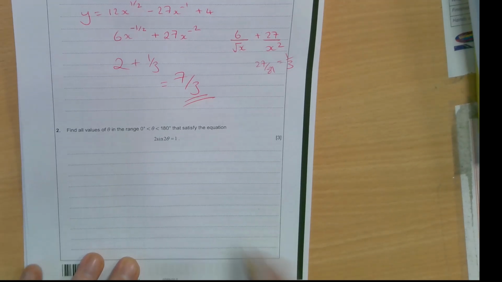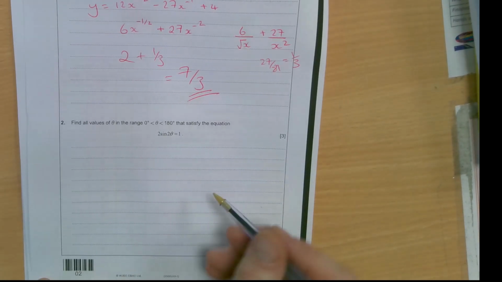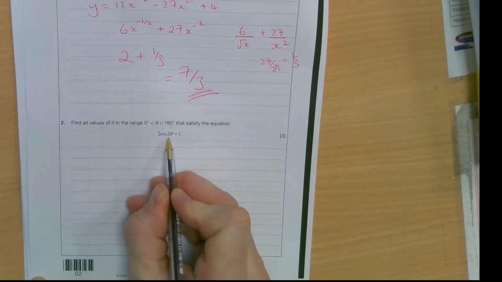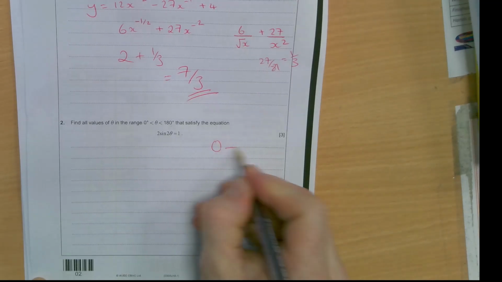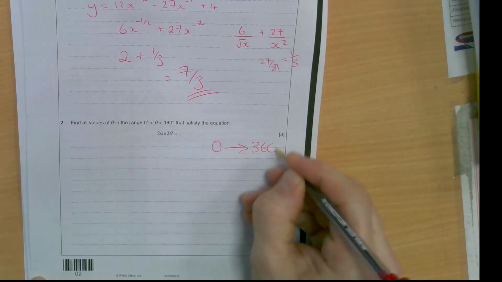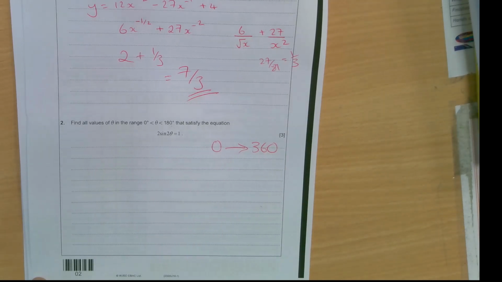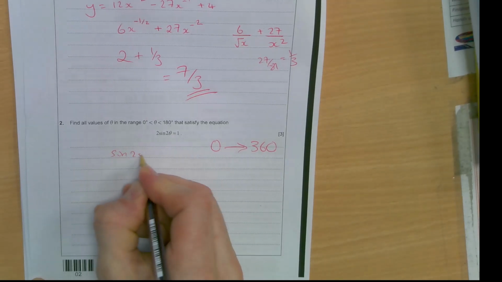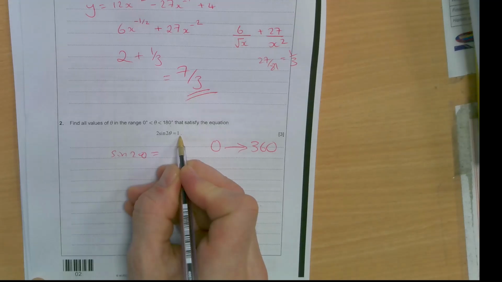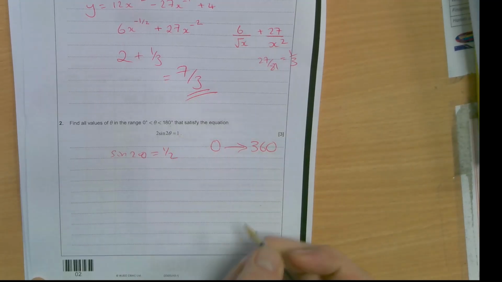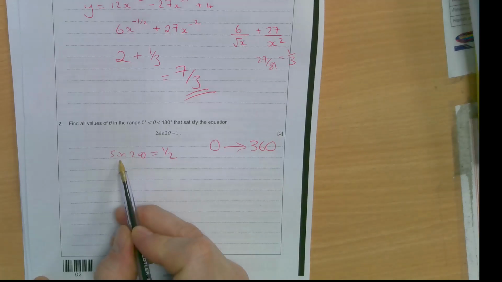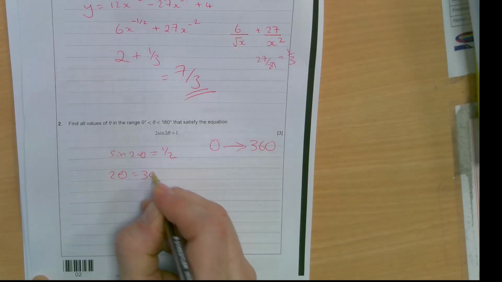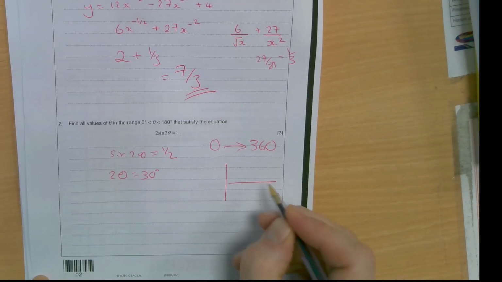On to number 2, basic trig equation. And they want it 0 to 180, but because of that 2 there, go around twice. And if you can, do 0 to 360. I don't think you can actually on this one. So sine 2 theta, 2 comes over as a divide, is a half. Sine to the minus 1 of a half is 30. So 2 theta is 30 degrees.